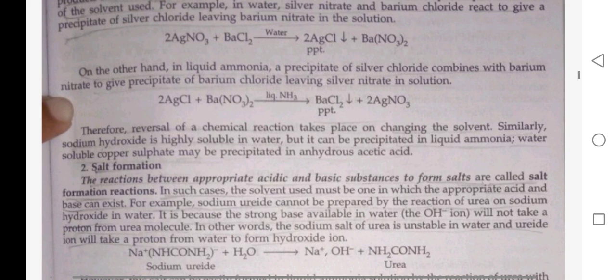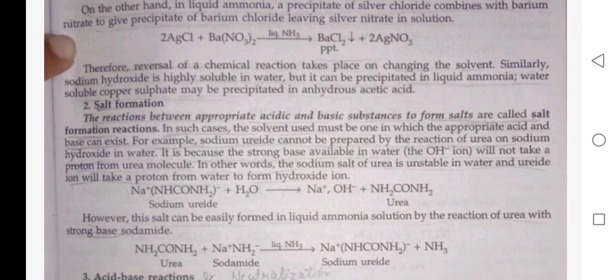Therefore, reversal of a chemical reaction takes place on changing the solvent. Similarly, sodium hydroxide is highly soluble in water, but it can be precipitated in liquid ammonia. Water-soluble copper sulfate may be precipitated in anhydrous acetic acid.